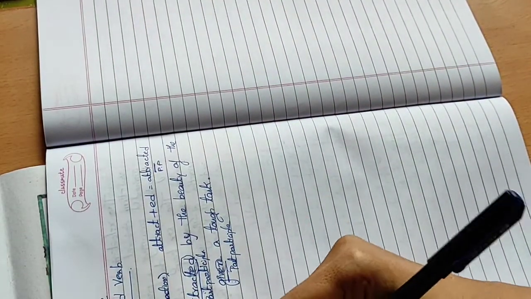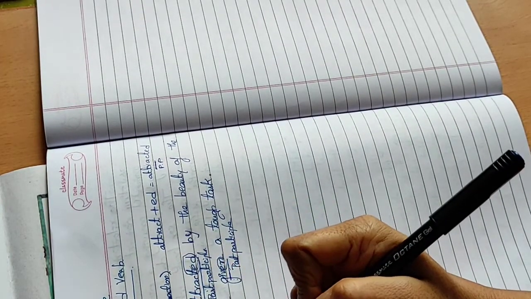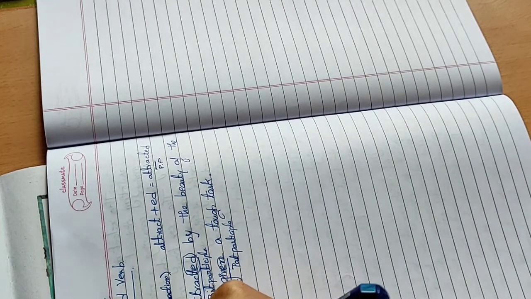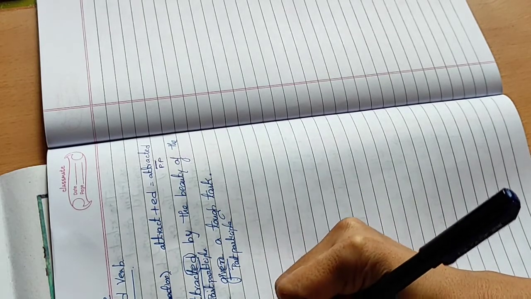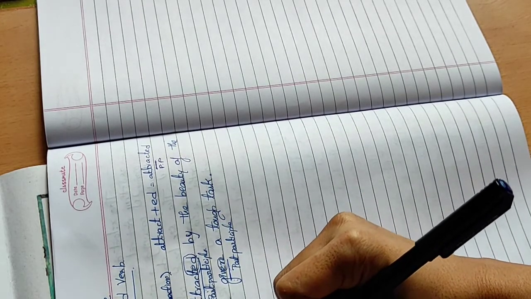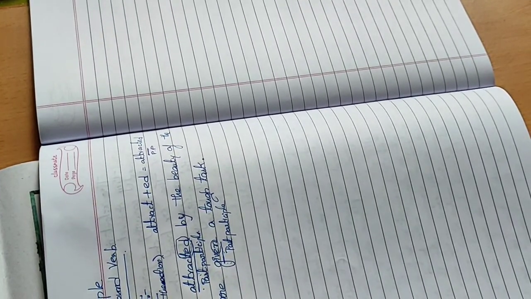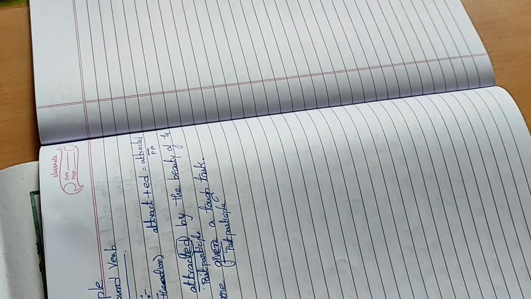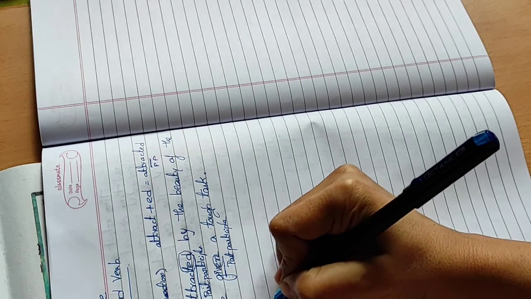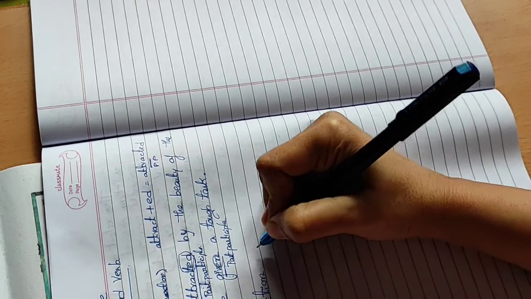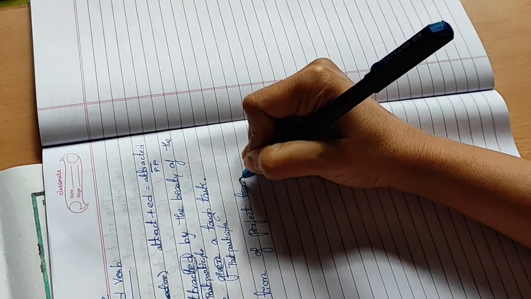So in construction of the second point, if it is, shall I put A here, we can take B. So here in construction of perfect tenses.